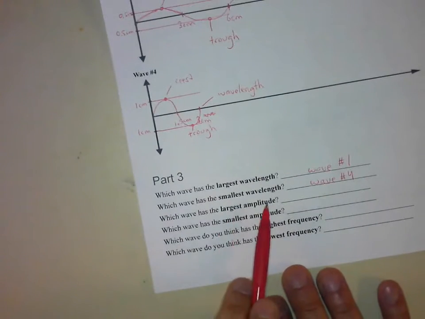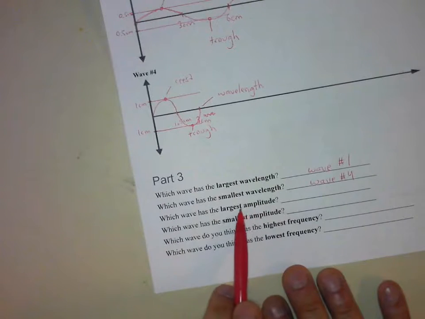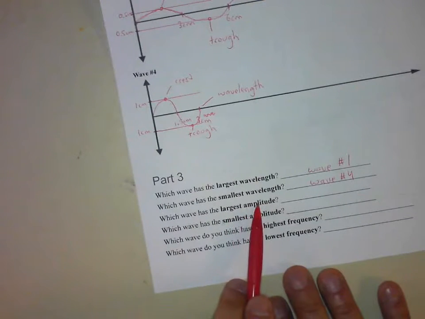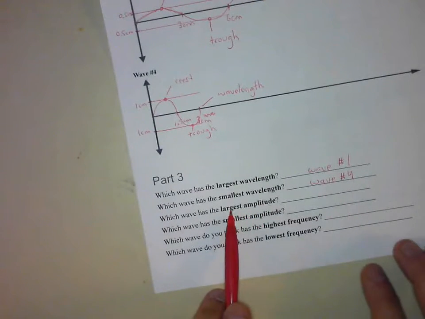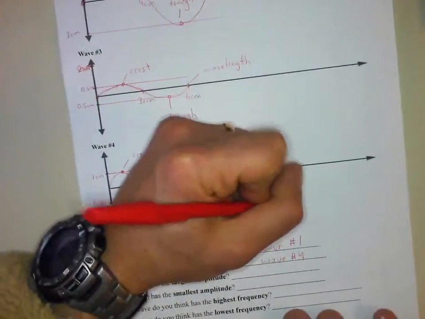Okay. The largest amplitude. Okay. If you still don't understand, I explain it in the vocabulary, the personal dictionary. But an amplitude for a wave.